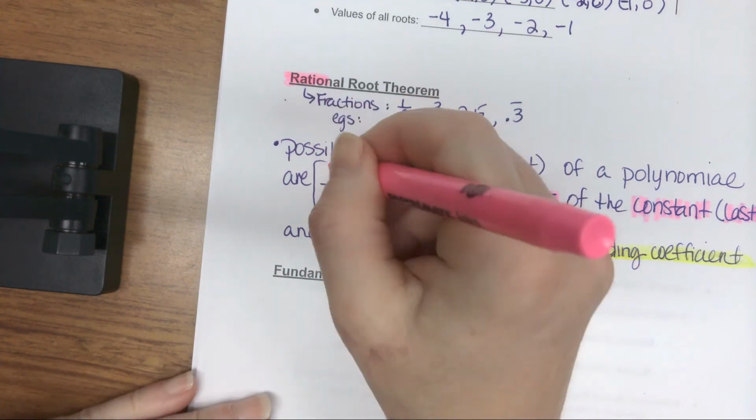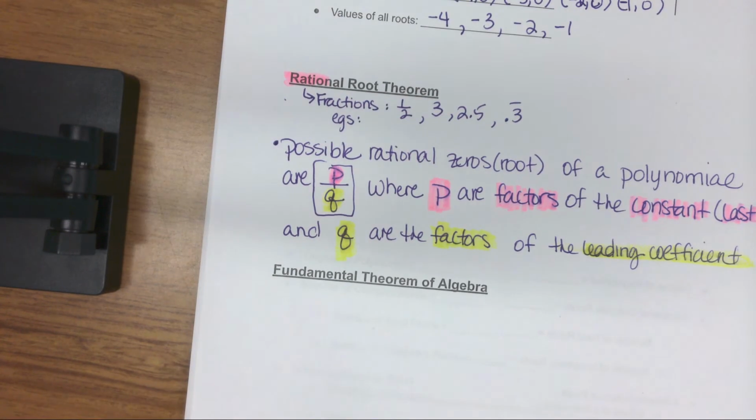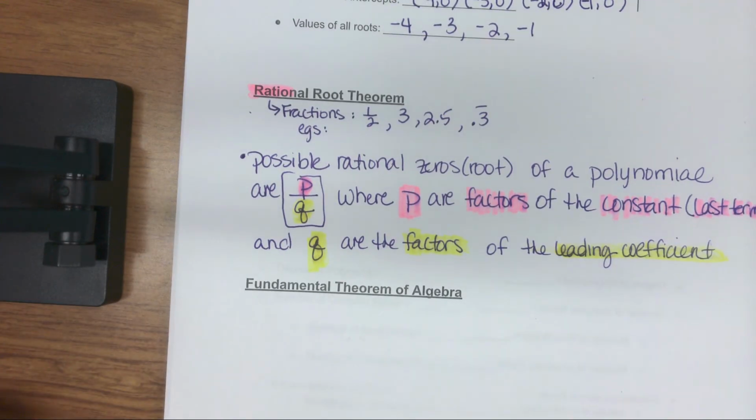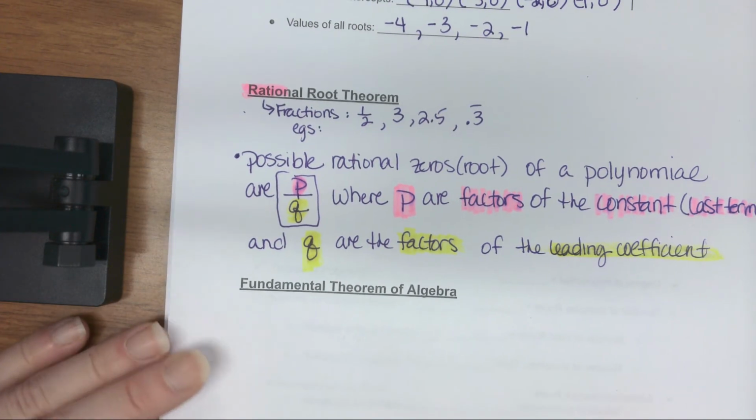And the factors of the constant term go on the top. Okay. Well, what in the world does this all mean? So let's take a look.